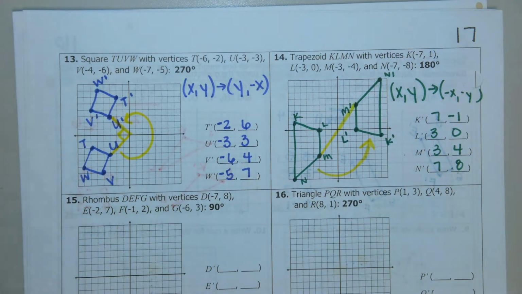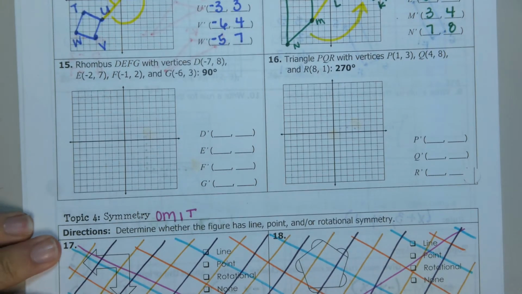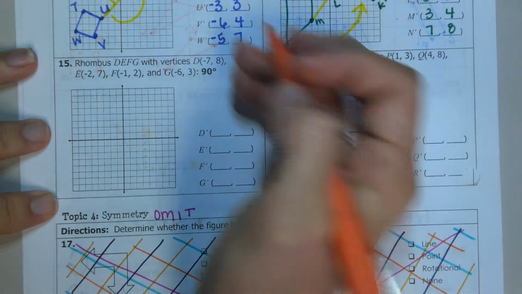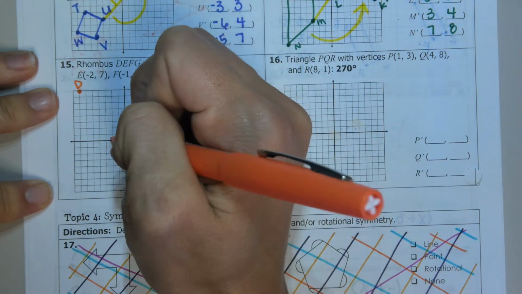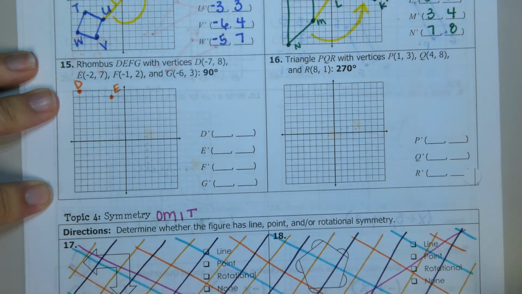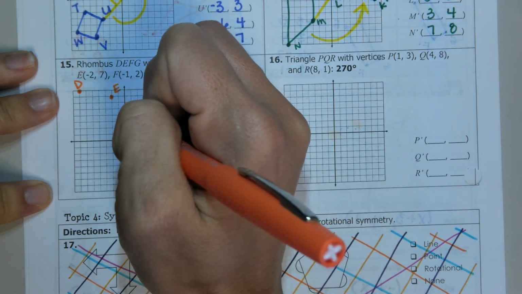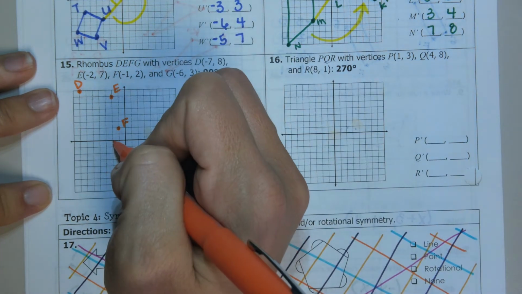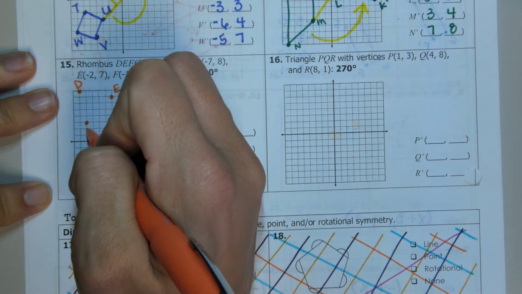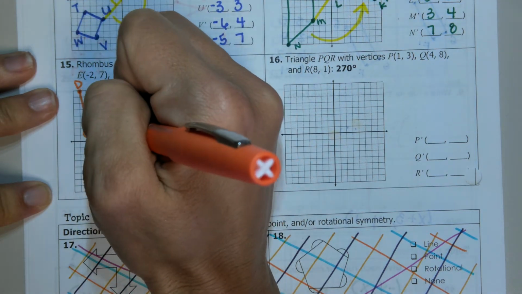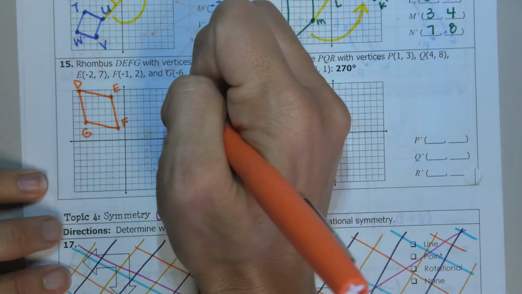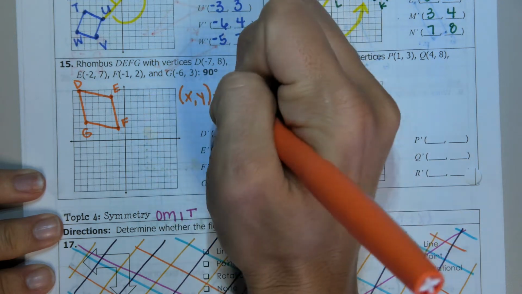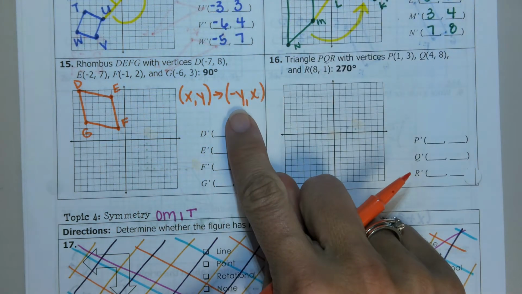All right, number 15. Rhombus D, negative 7, 8. E, negative 2, 7. F, negative 1, 2. G, negative 6, 3. Is rotating 90 degrees, and the rule for 90 degrees is (x, y) goes to (negative y, x), or opposite y, x.